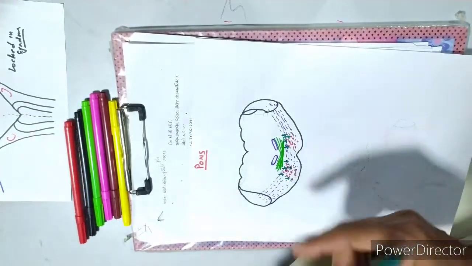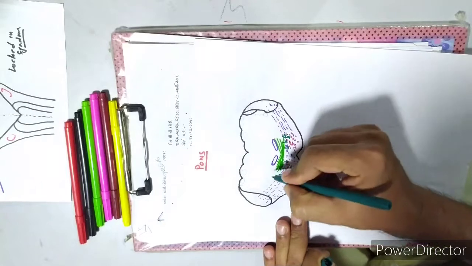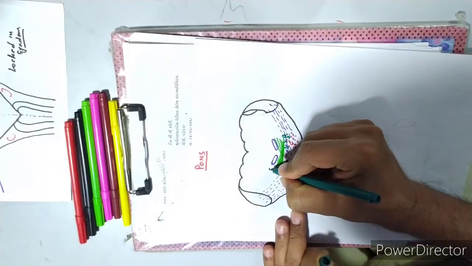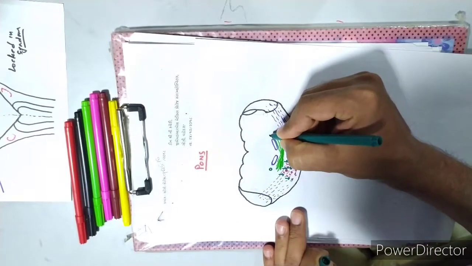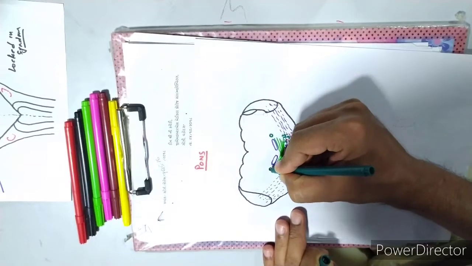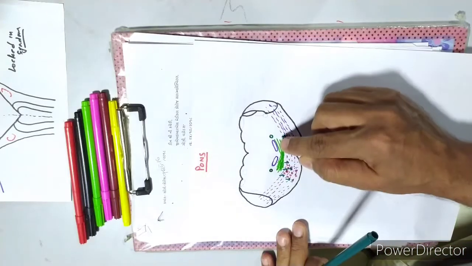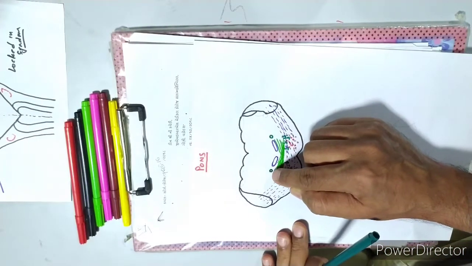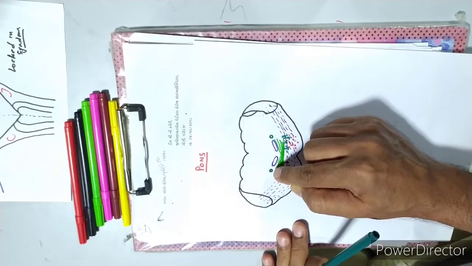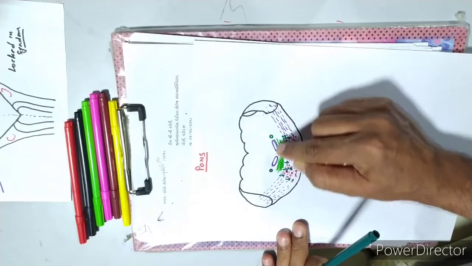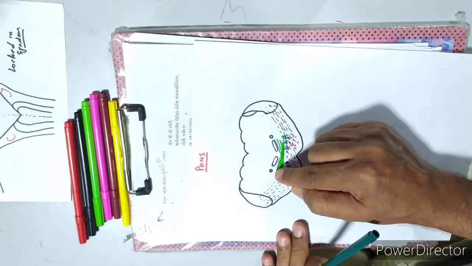Now lateral to the medial lemniscus is the trigeminal lemniscus, and this trigeminal lemniscus is the fiber of the trigeminal nucleus, the dorsal trigeminothalamic tract, situated on the lateral side.